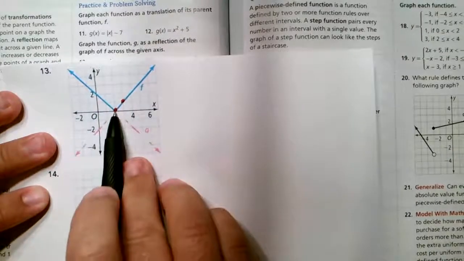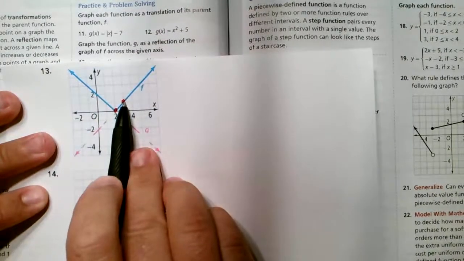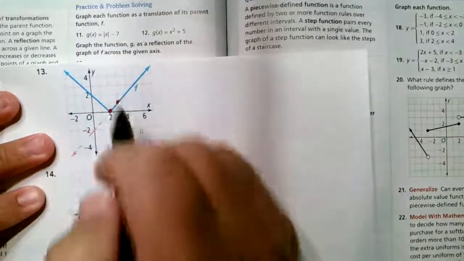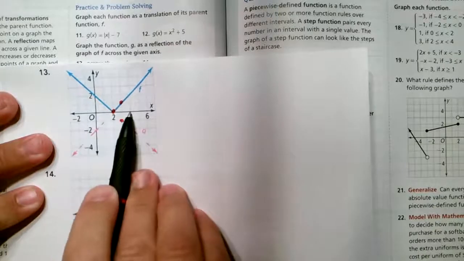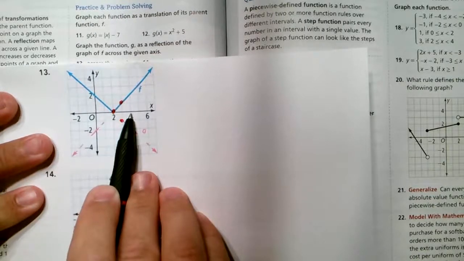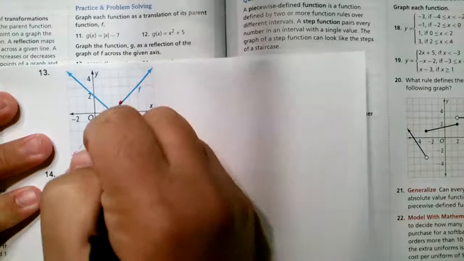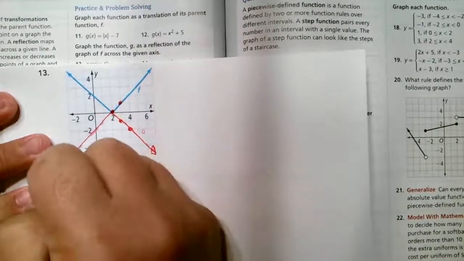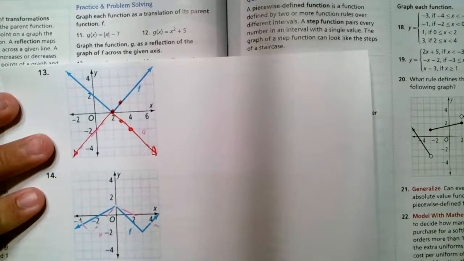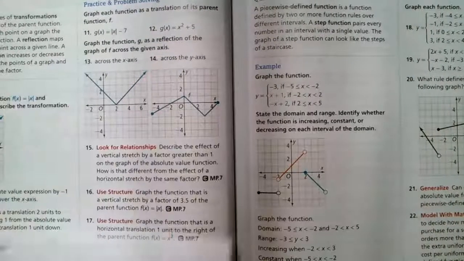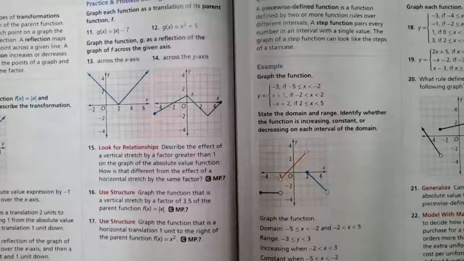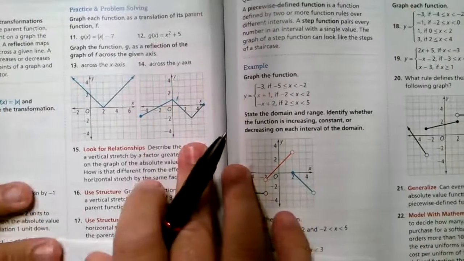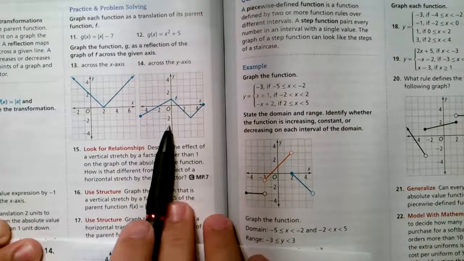So if they just want you to reflect it across the x-axis, what you're going to do is take that vertex, that's going to stay, and then just take all the points that were above the x-axis and flip them down. So for example, this next point right here, I went over 1, up 1. So now I just have to go over 1, down 1. This point right here, I had to go over 2, up 2. So now I want to go over 2, down 2. So you can see how it just reflects that and flips it upside down.